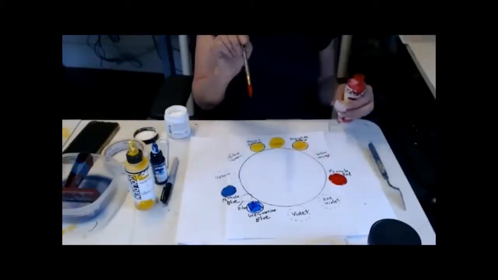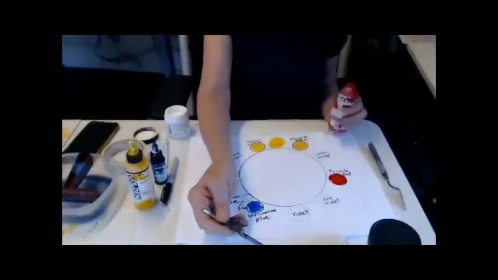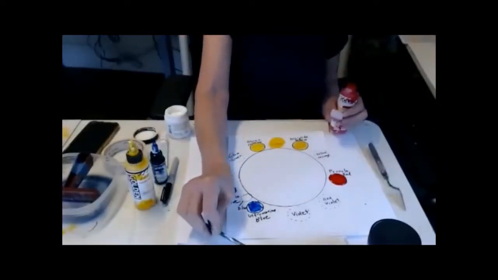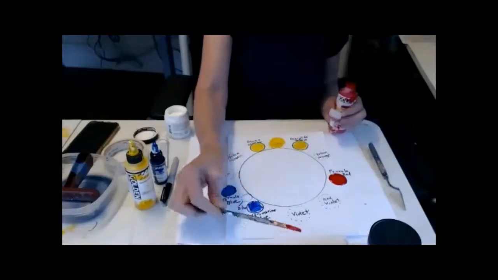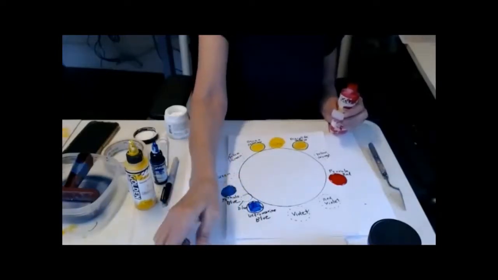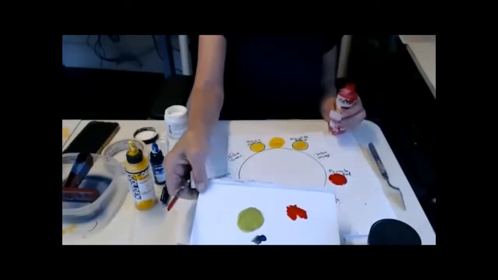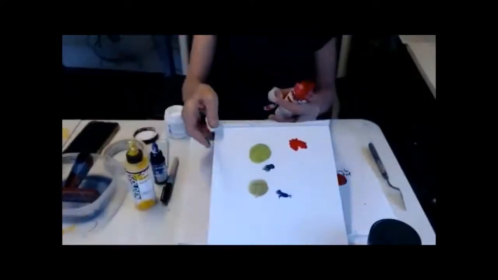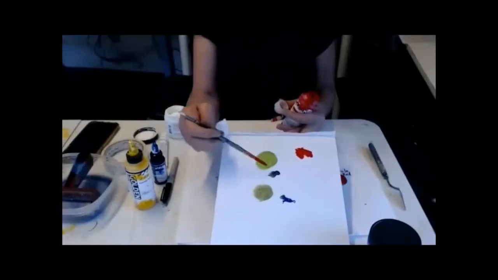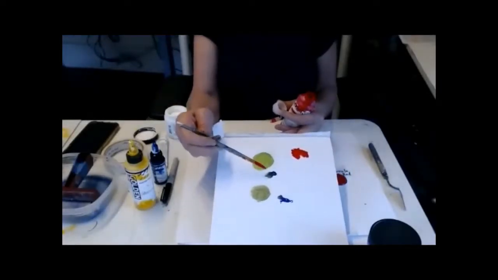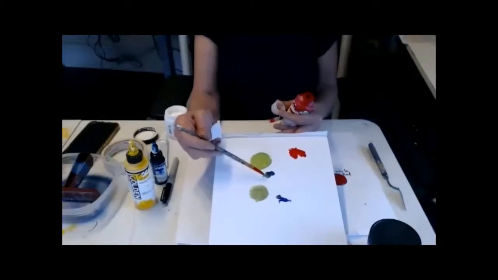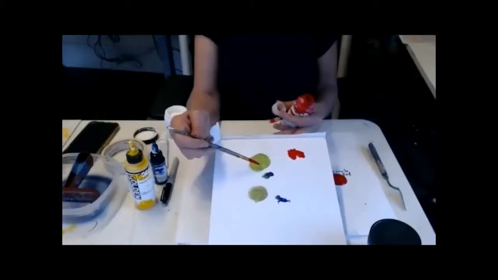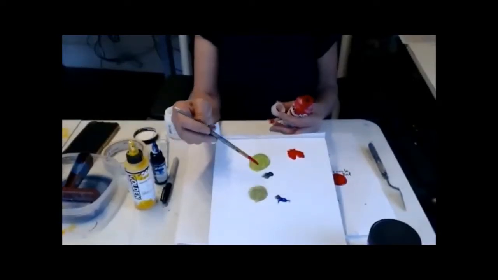So let's just put that aside, and I think we'll do a little color mixing. So let's put out the pyrrole red over here. I have a feeling that you guys didn't get a chance to see those other colors. This is the phthalo blue mixed with the benzo, and this is the phthalo blue mixed with the diarylide.